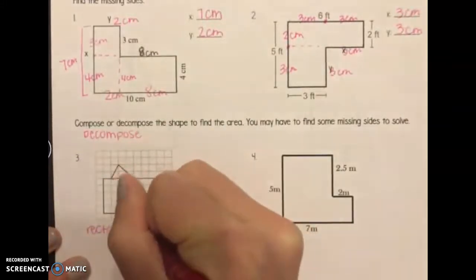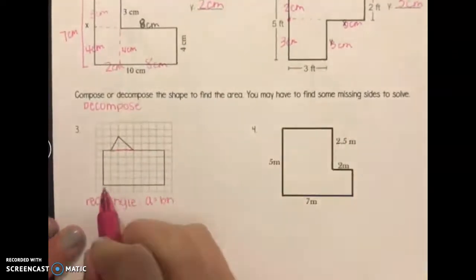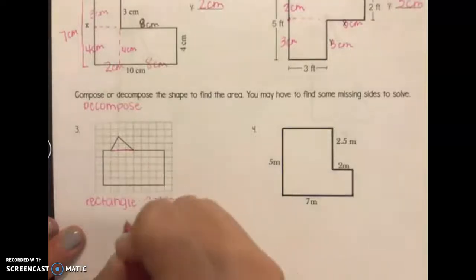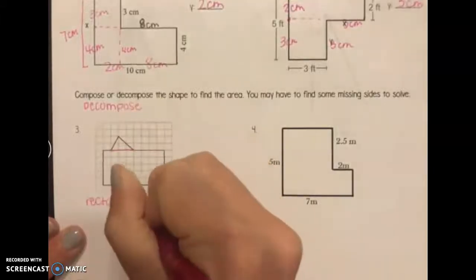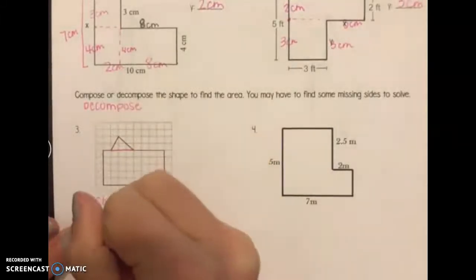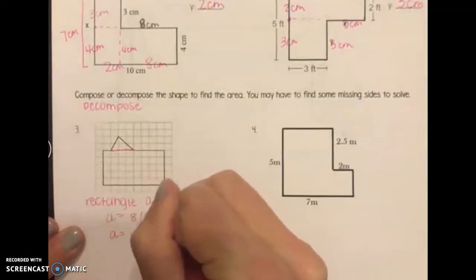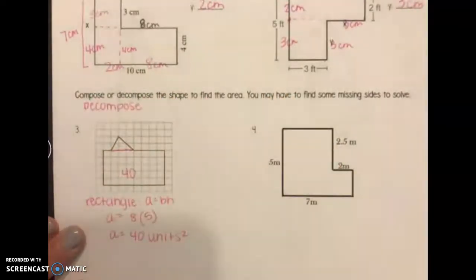Okay, I'm going to use area equals base times height. So my base, 1, 2, 3, 4, 5, 6, 7, 8. So area equals 8 times a height of 1, 2, 3, 4, 5. So my area equals 40 units squared. So I'm just going to write 40 in here, just so I remember.